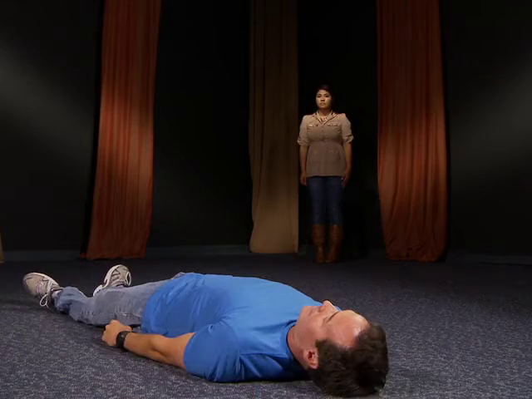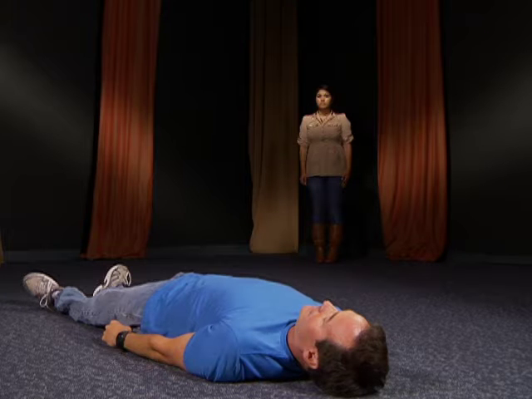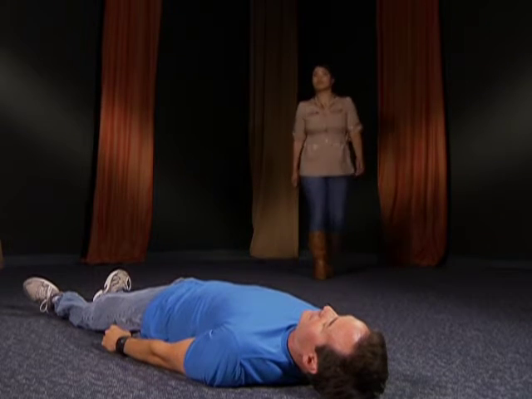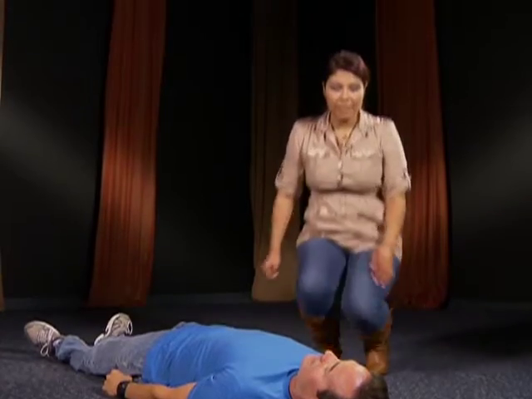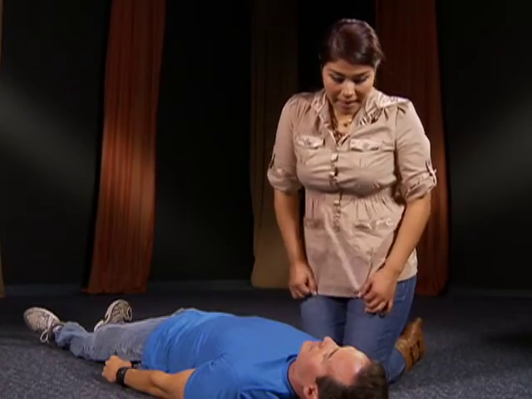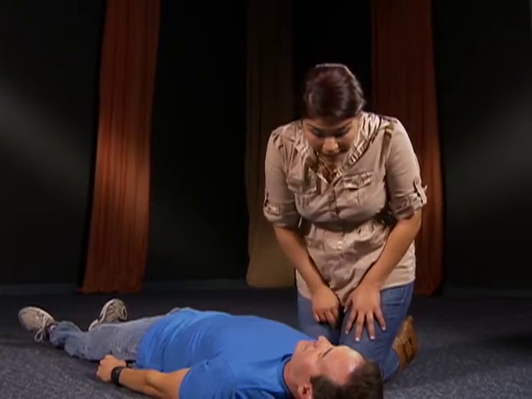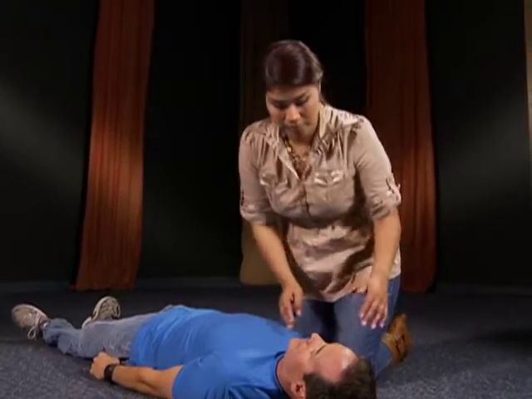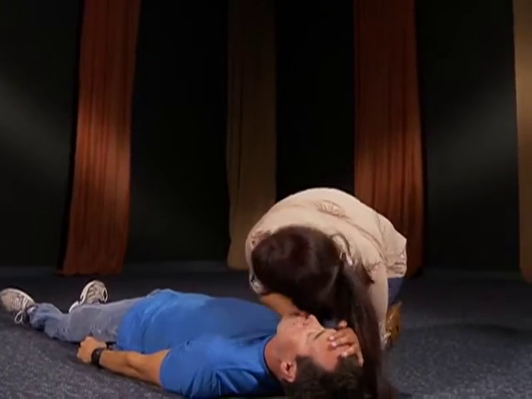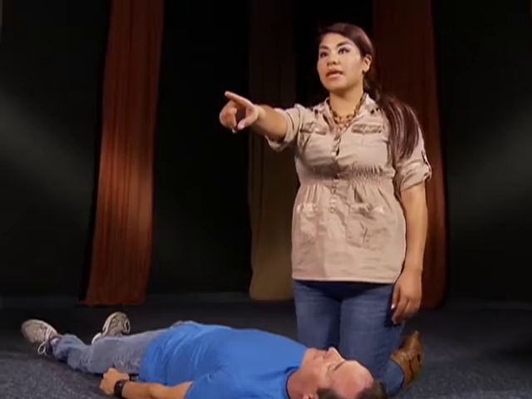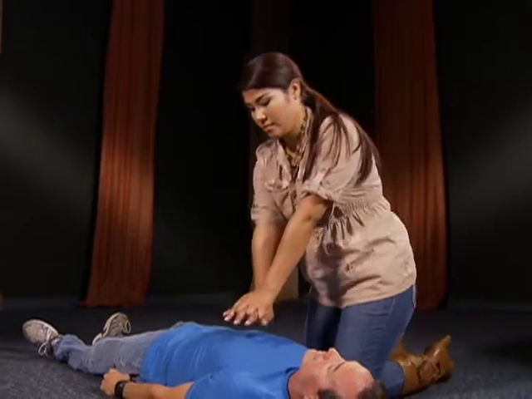In the cycle of care, you begin by initiating a very quick check of the patient, attempting to answer these two questions. Is the patient's airway open, and is he breathing normally? If the patient's airway is open, but he's not breathing normally, then you call emergency medical services and quickly move into the cycle of care.